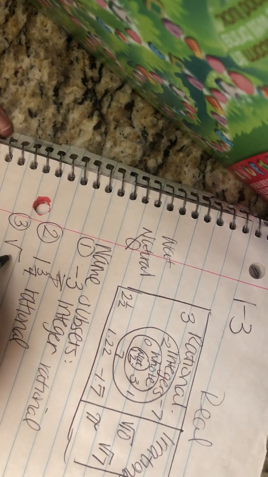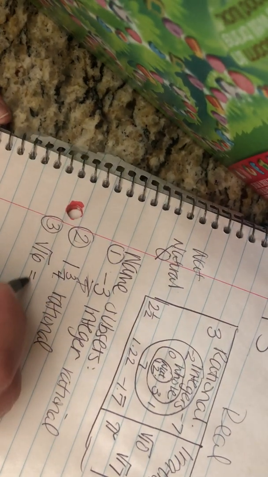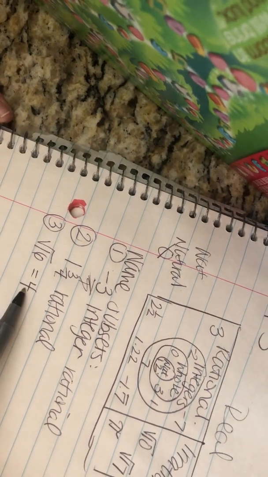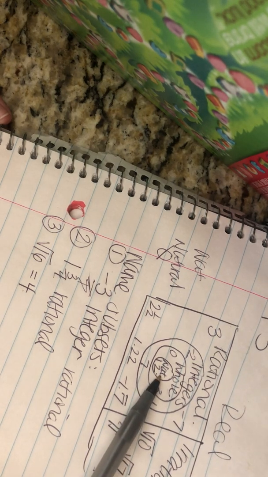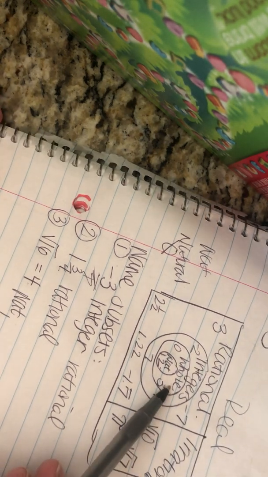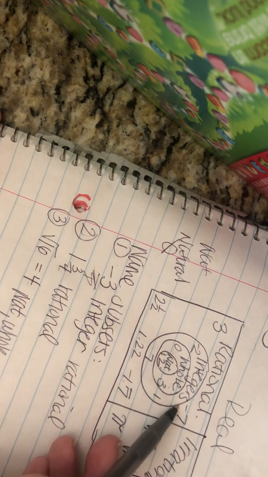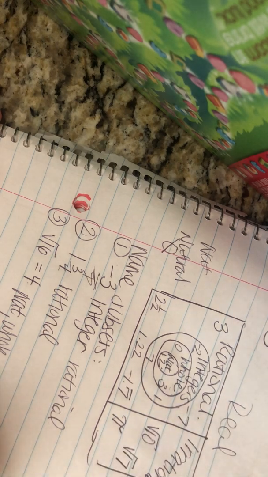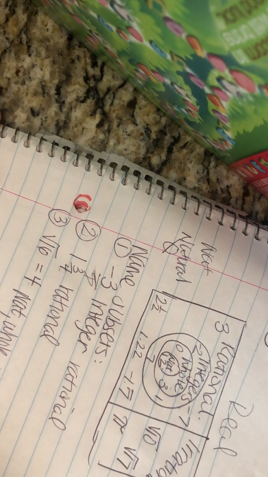The square root of 16. All right, what is the square root of 16? It's 4. All right, so 4, is that a counting number? 1, 2, 3, 4? Yes. Is it a natural number, a positive counting number? Yes. So I'm gonna put nat for natural. Is it a whole number, a positive counting number including 0? Yes, it's a positive counting number. Is it an integer, positive or negative counting numbers? Yes, it's a positive counting number. Is it rational, any number that can be made into a fraction? Yes.